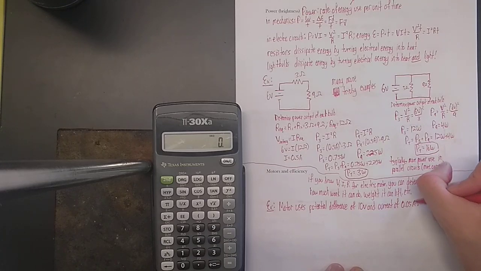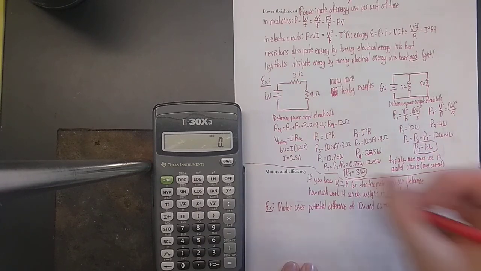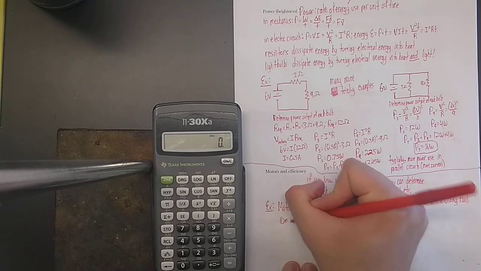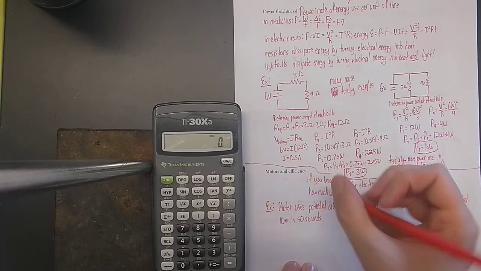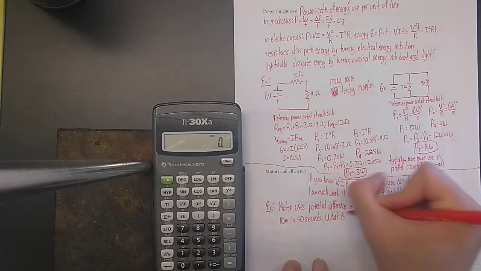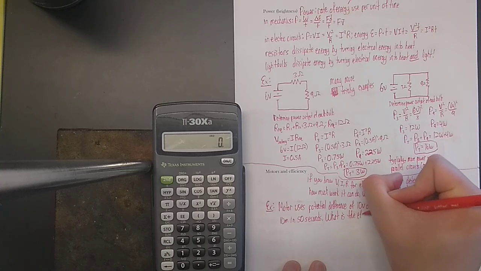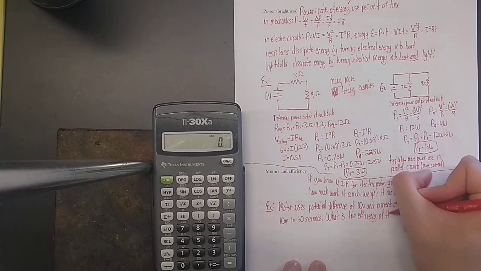You test it out, and you see that your motor can lift a 0.2 kilogram block a height of 10 meters in 50 seconds. Okay, you've tested that out. What is the efficiency of the motor?